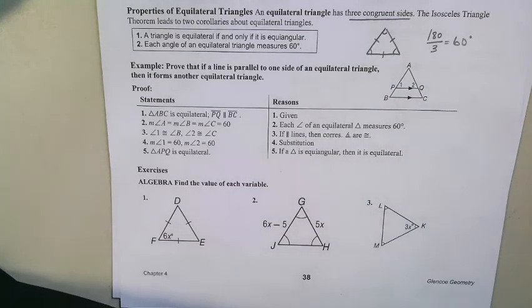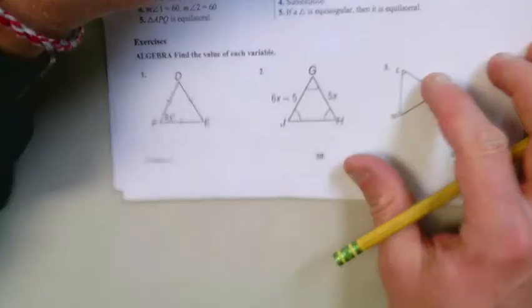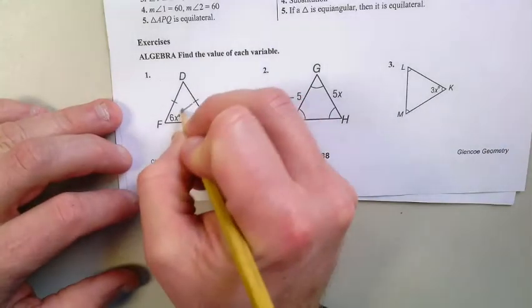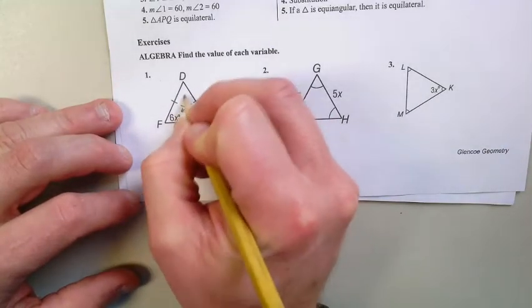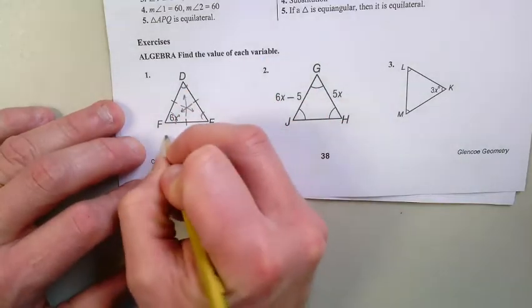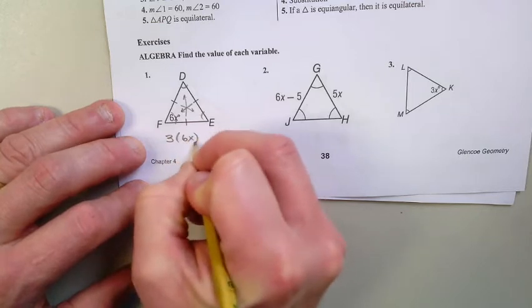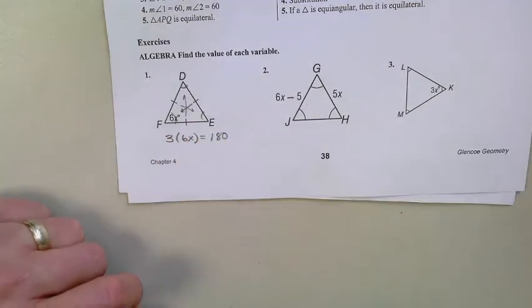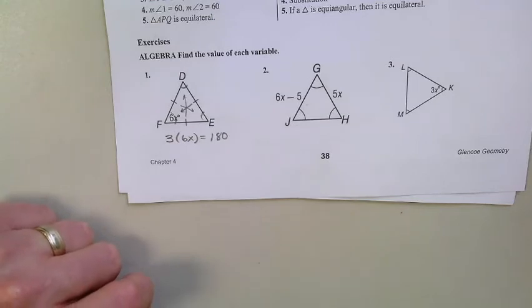Okay? So as I look at this, say number 1 down here, again, I'm getting in the practice of pointing to my congruent angles here. All 3 angles are congruent. You could go ahead and say, hey, there are 3 angles that are all 6x. So the equation would be 3 times 6x equals 180. That's one way to do it.